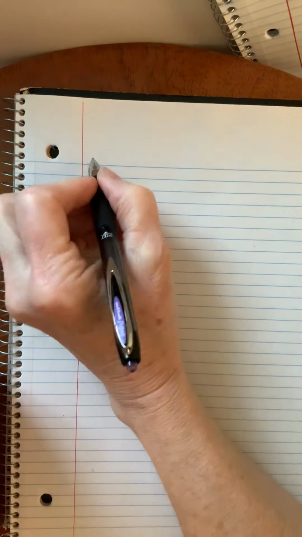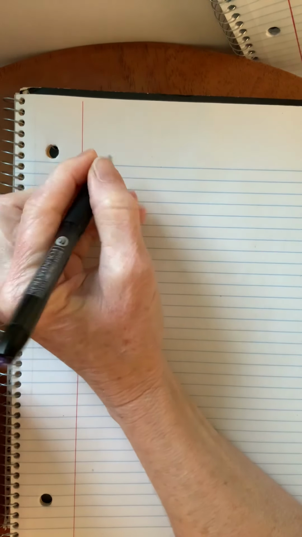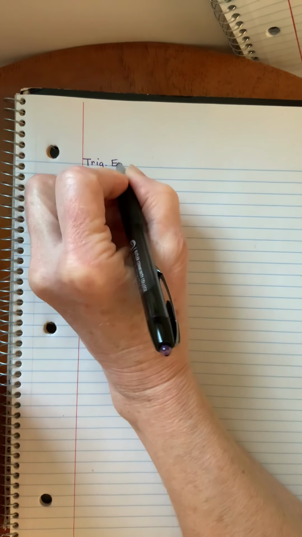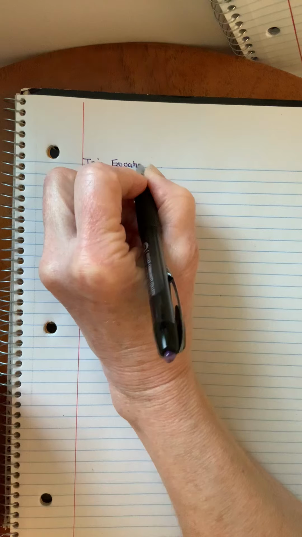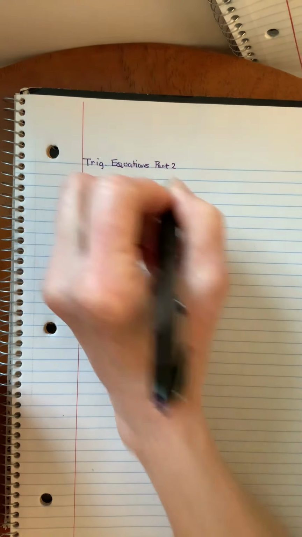Let's talk about some trig equations that aren't necessarily cut and dried answers from our memory of trig functions. So I'm going to call this trig equations part 2. We had one part that had exact answers. This one doesn't necessarily have exact answers. It may, but there are just a little bit more involved.